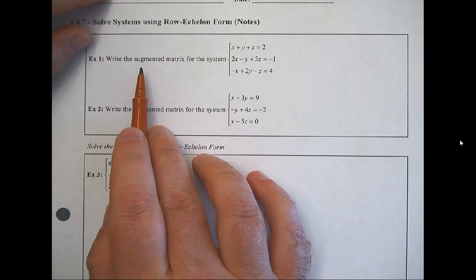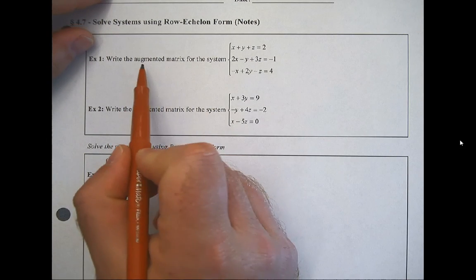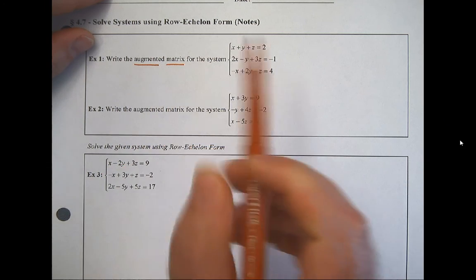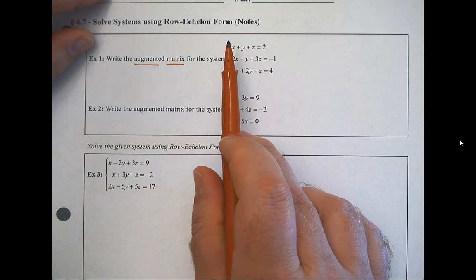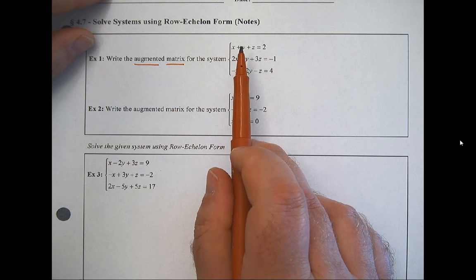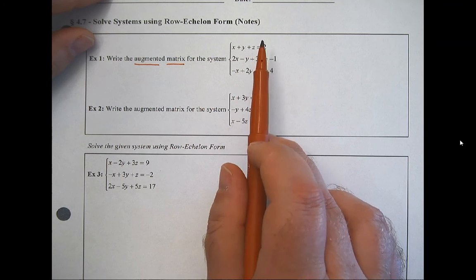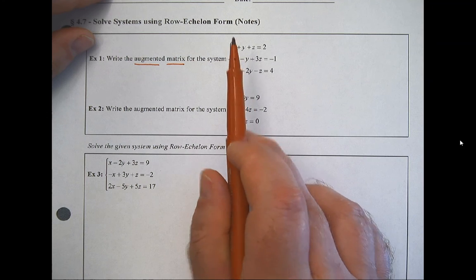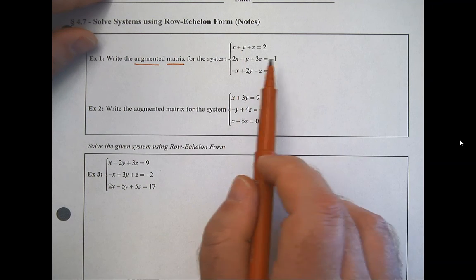So the first thing I want to talk about is something called an augmented matrix. An augmented matrix is, remember how we made those matrices? We called it the coefficient matrix. Well, we did a coefficient matrix and a constant matrix. An augmented matrix is when you put those two together.